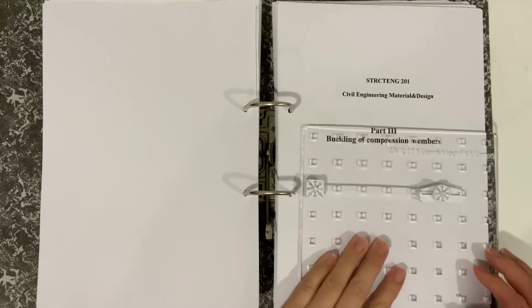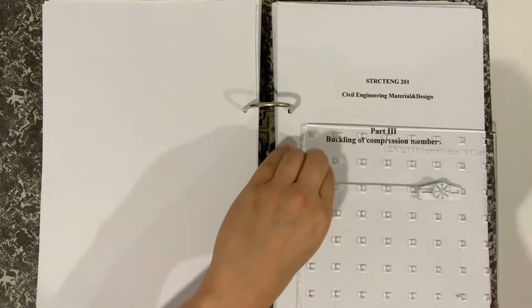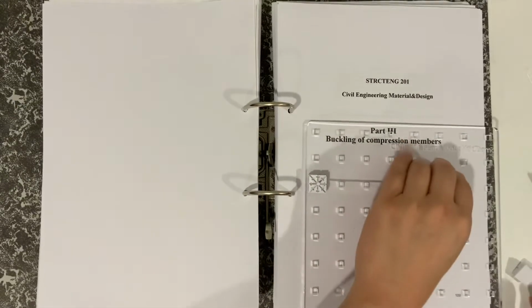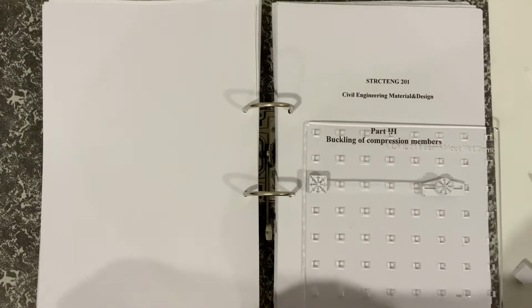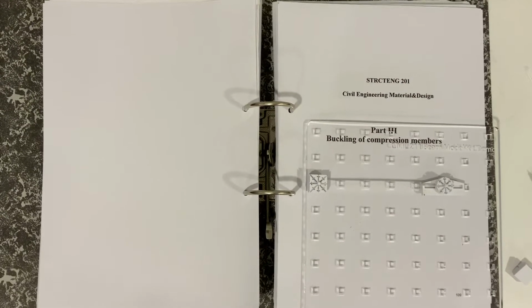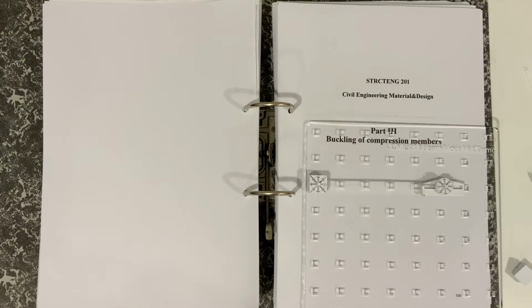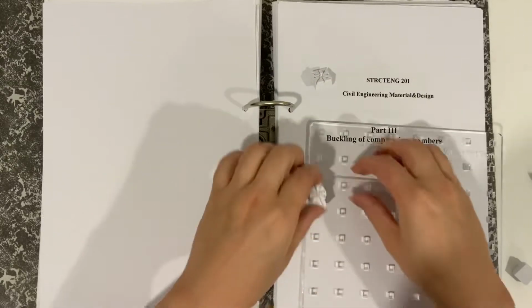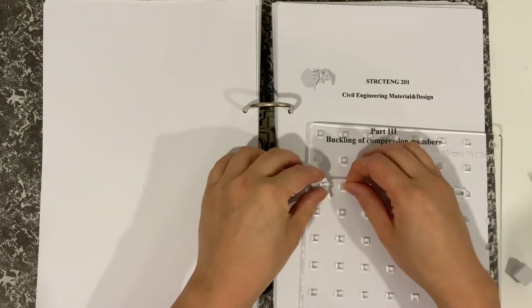So here I've got a beam, and this end is on the roller, and the other end I will be putting on a pin. So I will put this in here on a pin. So pin and roller. So we've got that down here.